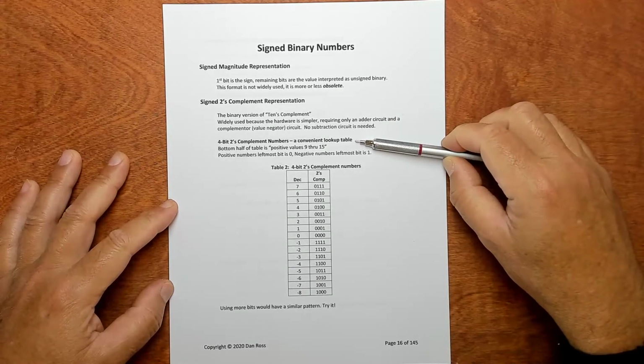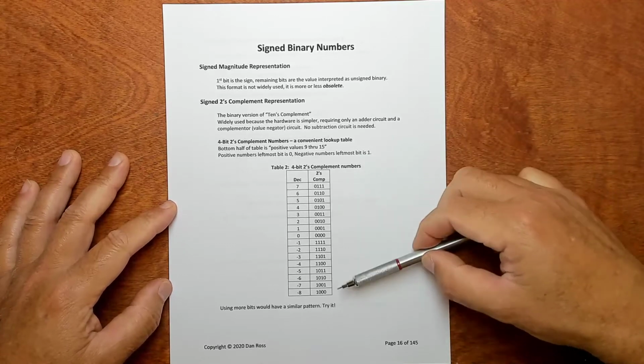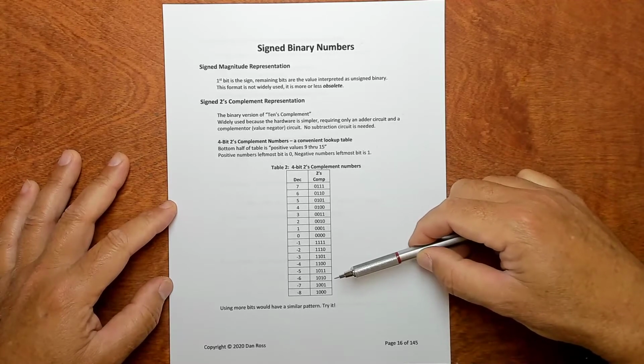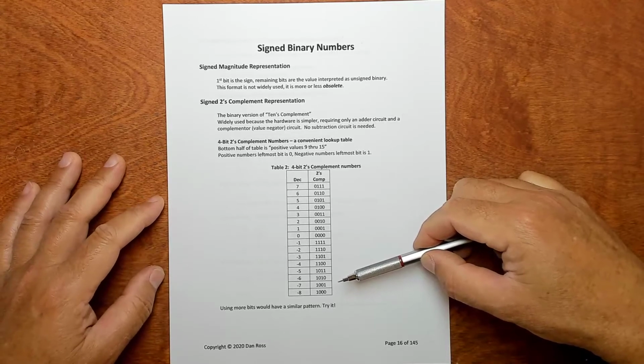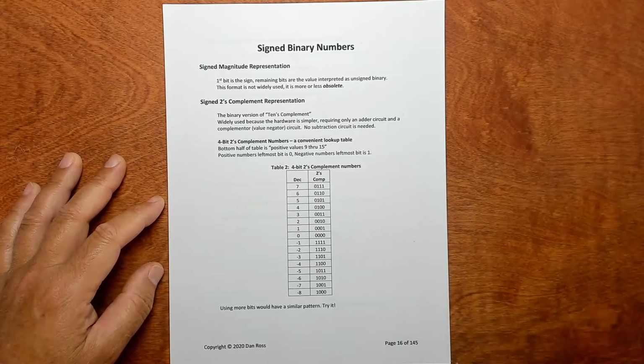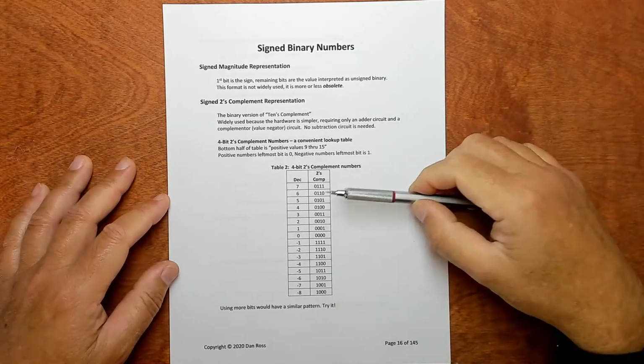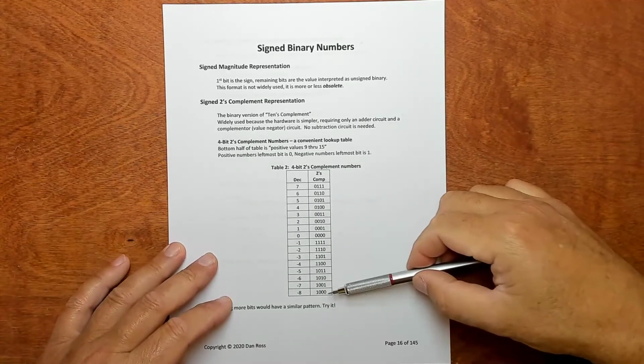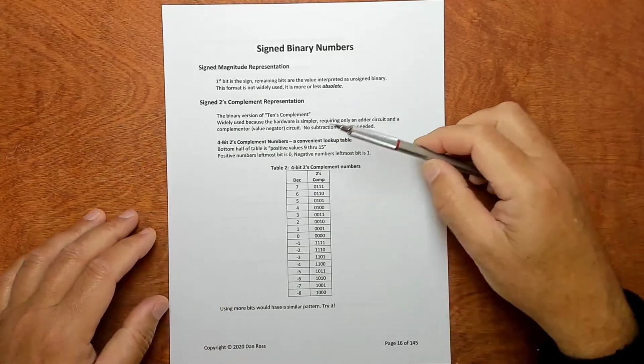So let's look at how that's implemented in 4 bits. Real computers, of course, are up to 64-bit integers now. For a while, the first PCs were, I'm not sure if they made an 8-bit PC, but they had 16-bit PCs for a while, and then they went to 32-bit PCs, and now we're at 64-bit PCs. But we're just going to use 4 bits because that's enough for us to understand the theory.